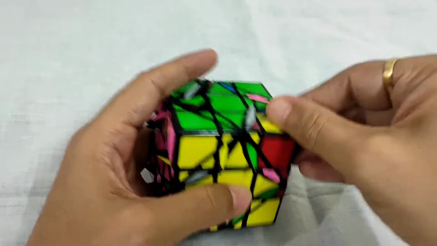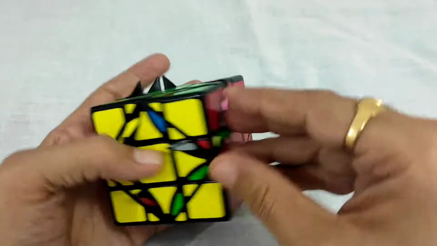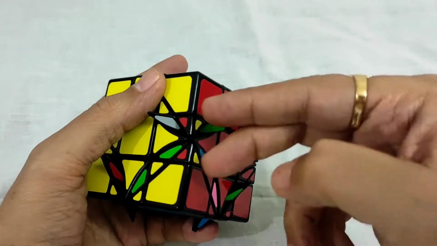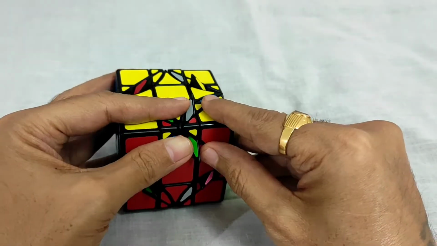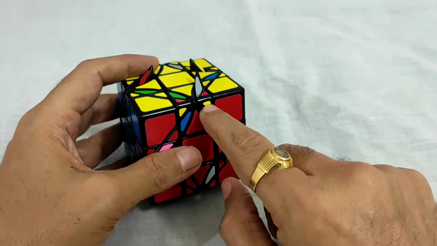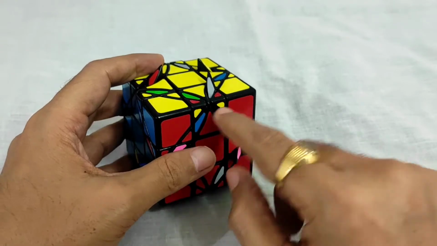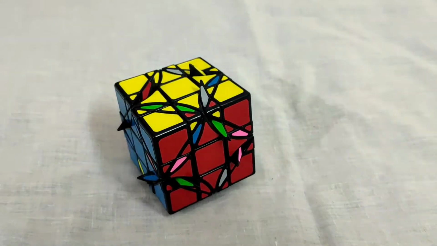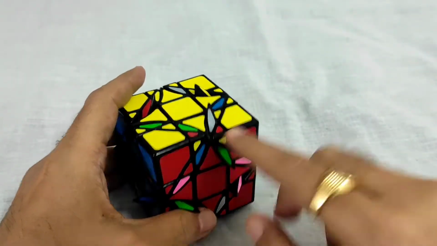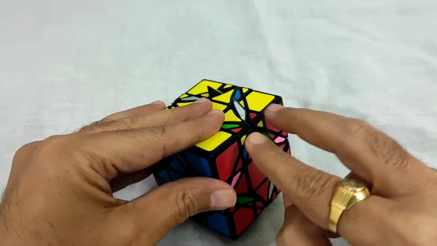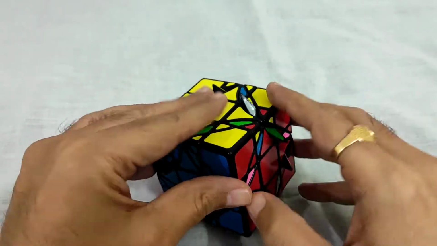So if you look at it from this angle, we have these 2 pieces which are flipped. This piece belongs to this side, this piece belongs to this side. So how to solve it? Let's solve this. Okay, so we are left with 2 pieces which we need to swap. This piece belongs to this side and this piece belongs to this side.